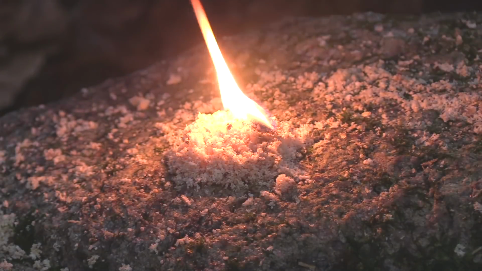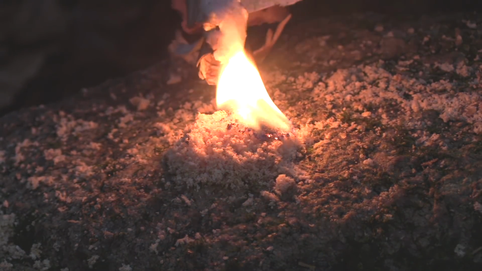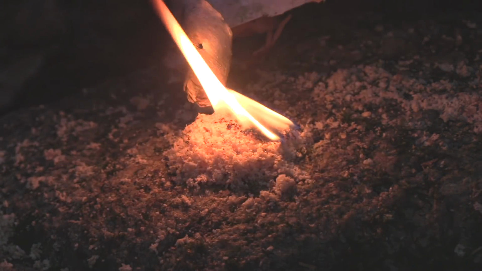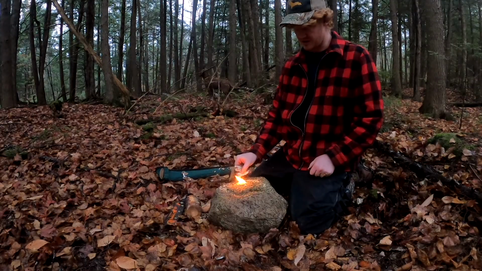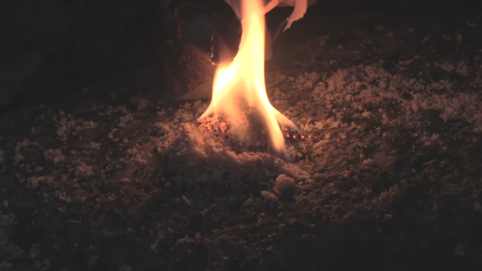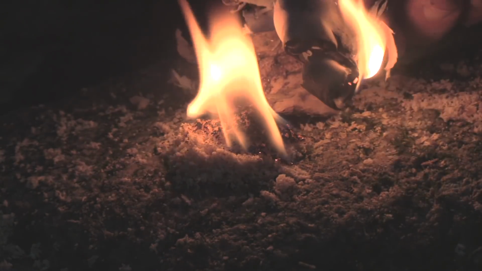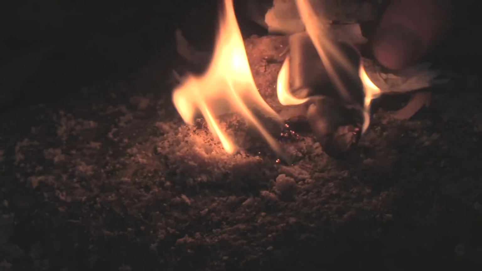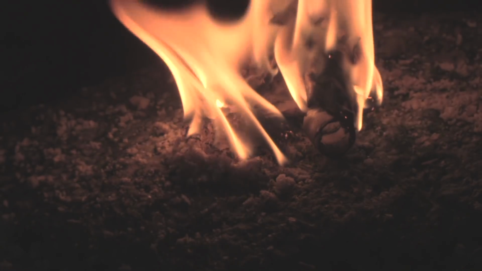There we go. Fatwood, baby. Look at that. Now you can add your secondary tinder. See how well it's burning? And this birch bark, even in the flame, didn't take too quickly because it's so wet from the rain. You won't get that with regular sawdust.